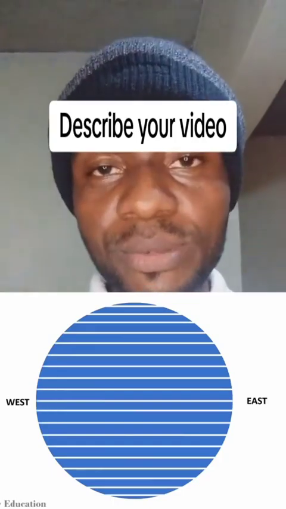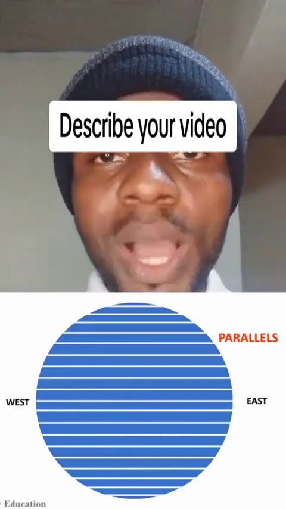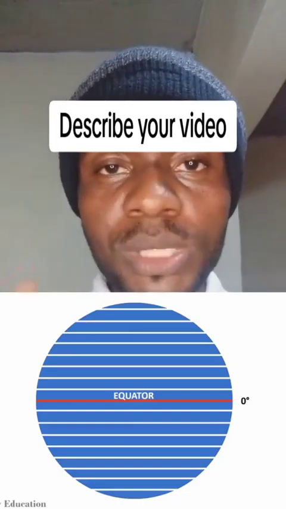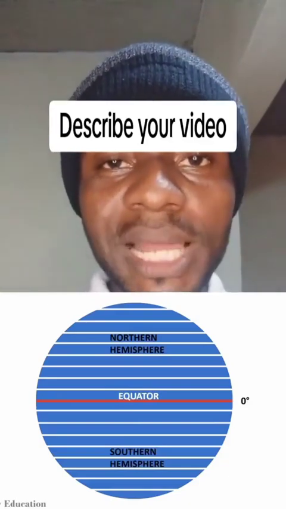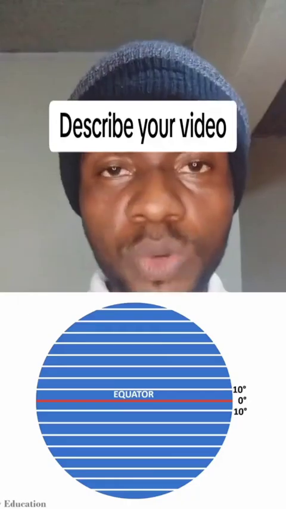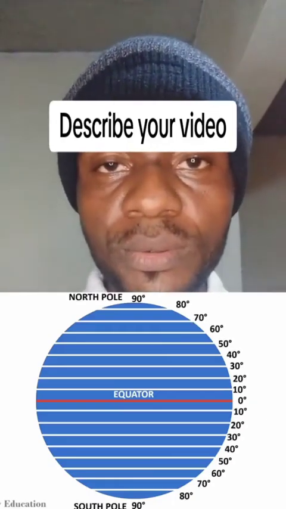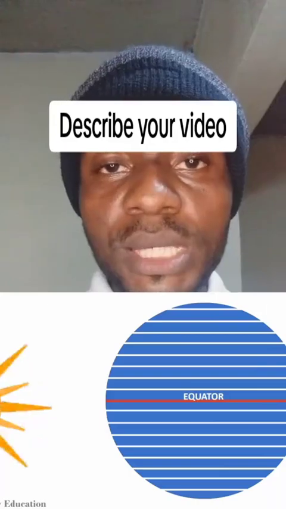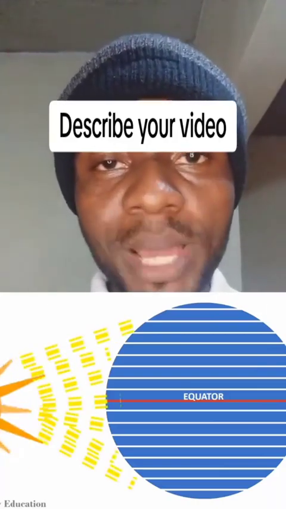Latitudes are the imaginary lines that run from east to west. They are parallels. Of all the latitudes, one divides the Earth into two equal parts between the northern and the southern hemisphere, and that is called latitude 0, or the equator. So latitude gives us a clue of temperature, because the tropical part, which is very close to the equator, is warmer.